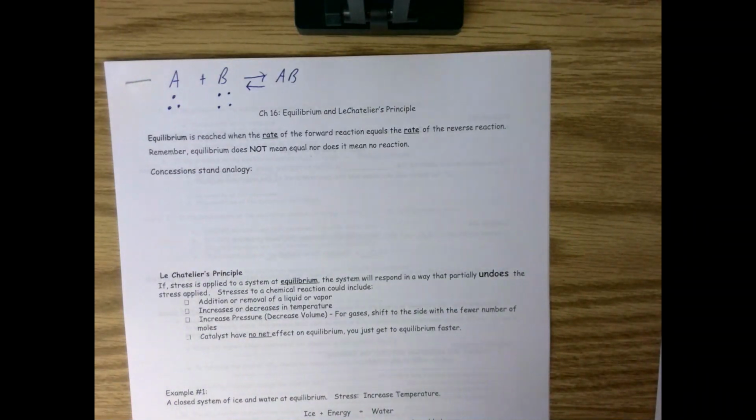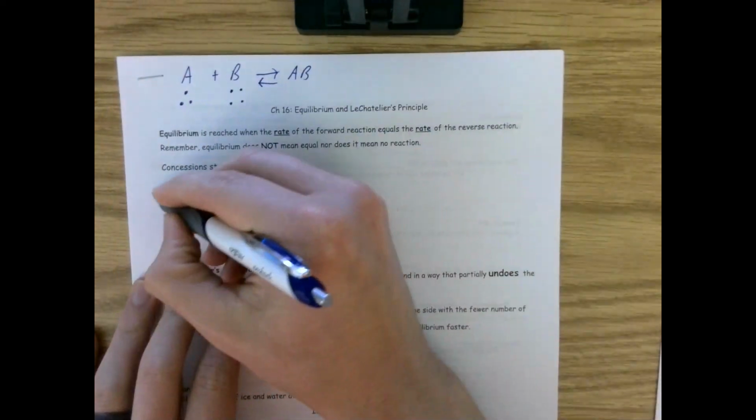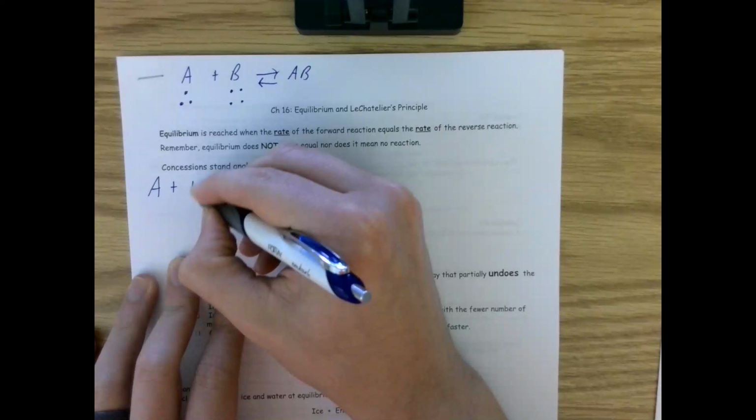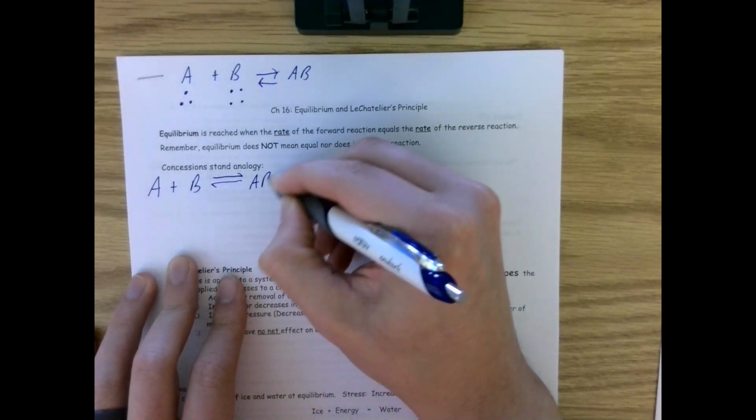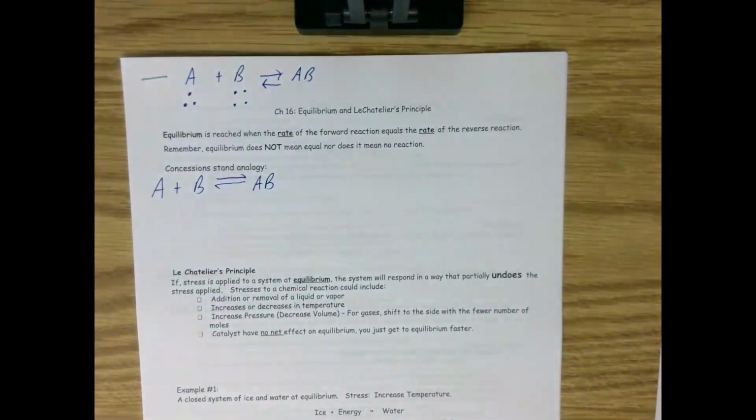Yes, if we're making 1 mole and decomposing 1 mole at the exact same rate, should the overall amounts that I have change? No. So let's look at kind of why this happens. So we can rewrite A plus B turns into AB. And I could have just as easily written it as AB decomposes into A plus B, so both ways happen.